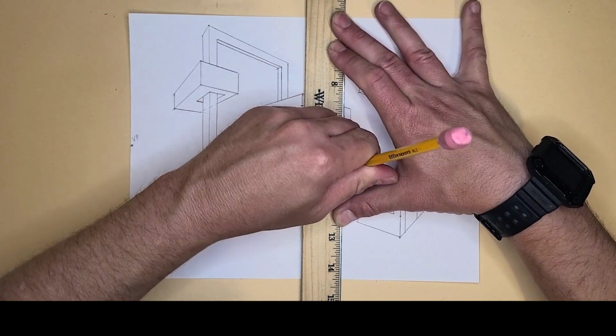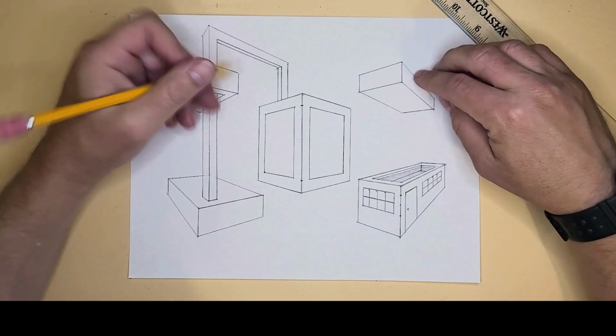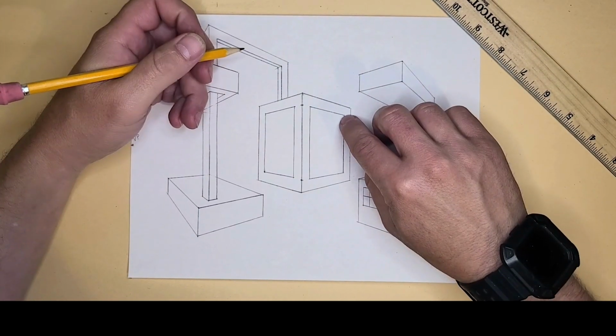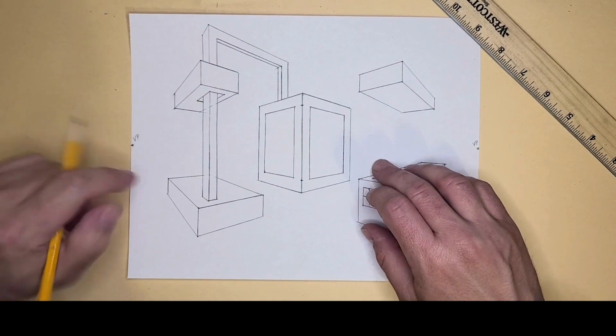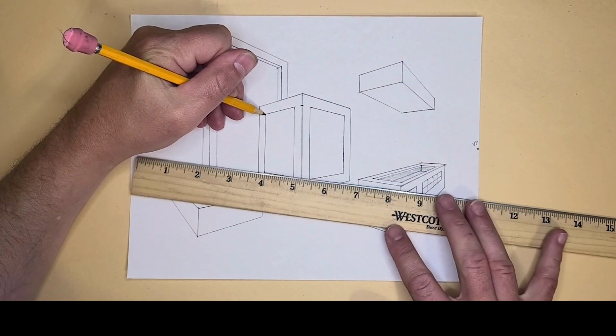All right, so now we've got our openings completed, and our next step is we're going to go from this corner and this corner towards this vanishing point, and from this corner and this corner towards that vanishing point. And that's just to separate the ceiling and floor from the walls.